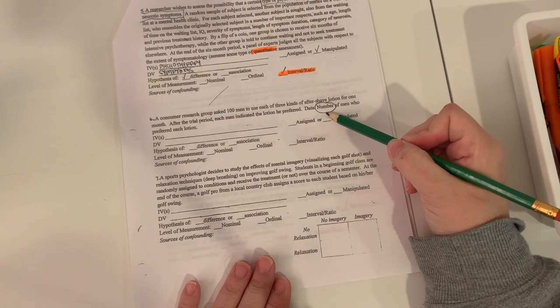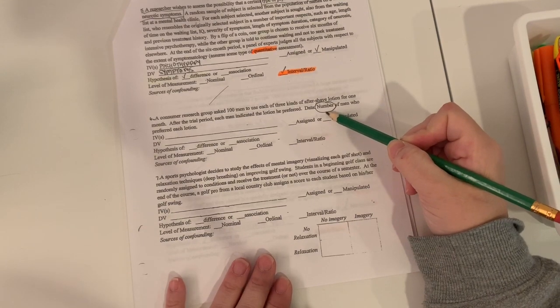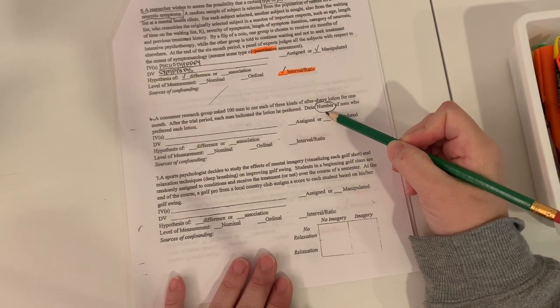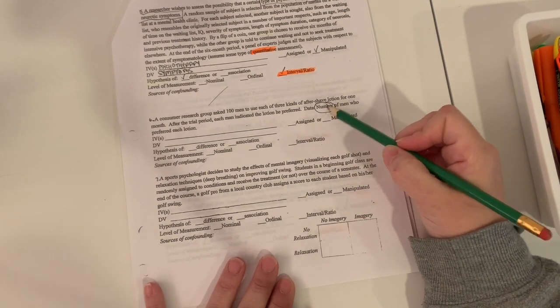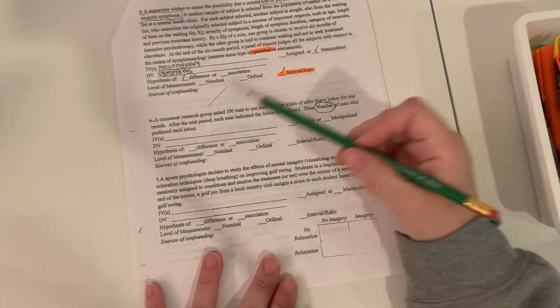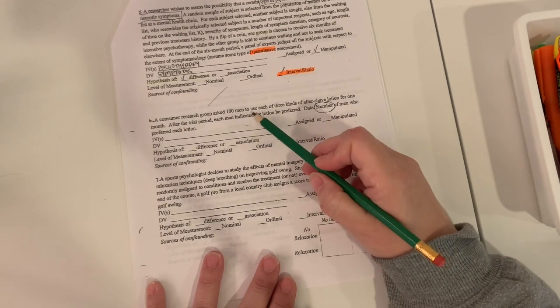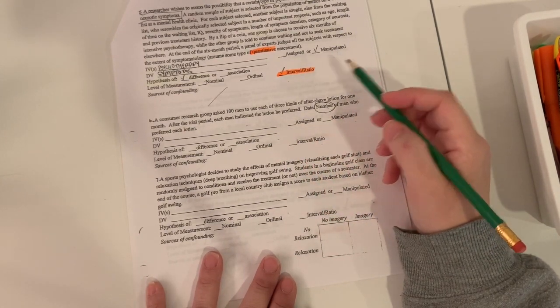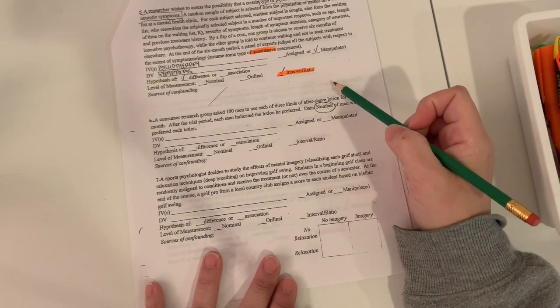So these clues are pretty reliable for the most part, but not always. So you have to be careful. So let me explain to you why this is not interval. So back to the hypothesis here. Well, actually, it doesn't look like there's any hypothesis, right?